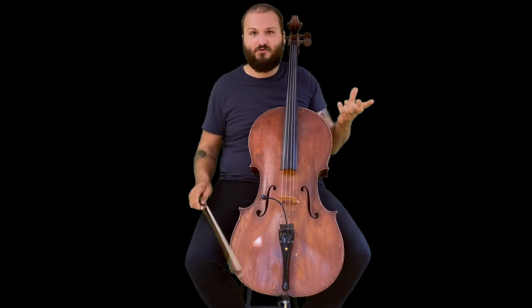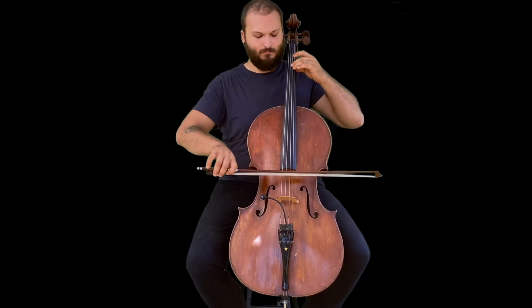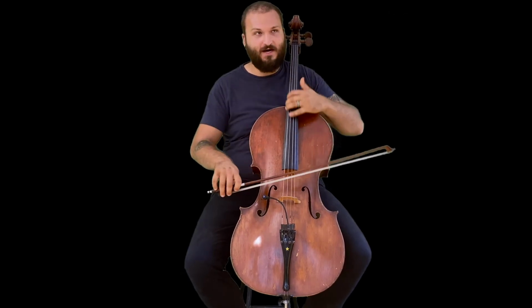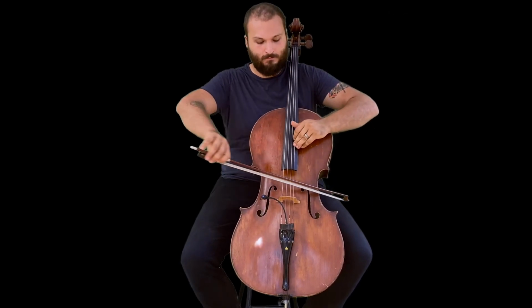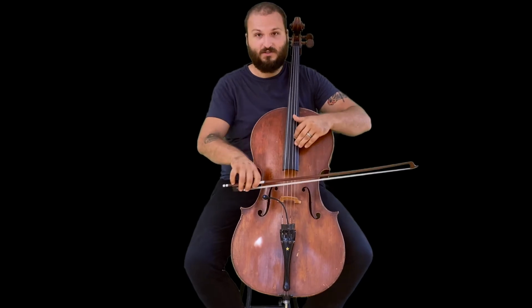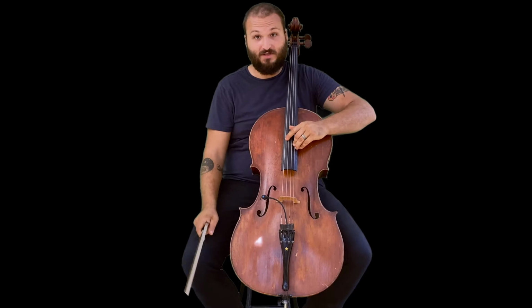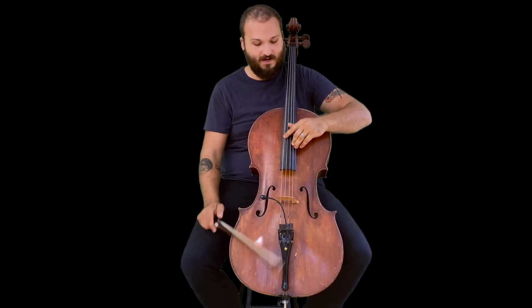I mean, it's so flat. Normally you would want an F here. So let's get it in the same octave. So that's the same F in the same octave. Let's hear here.